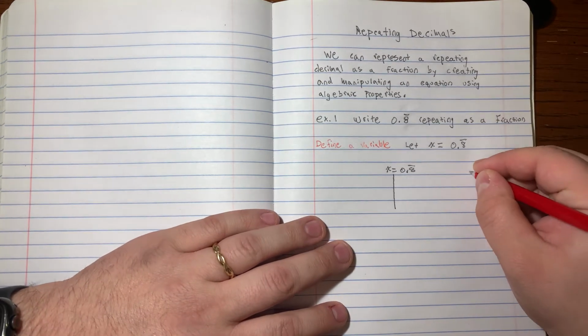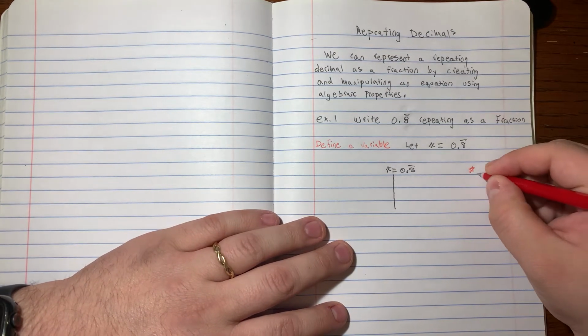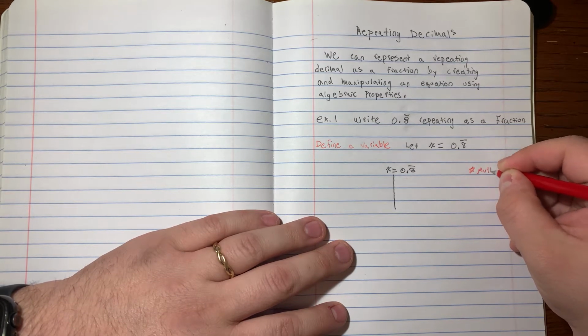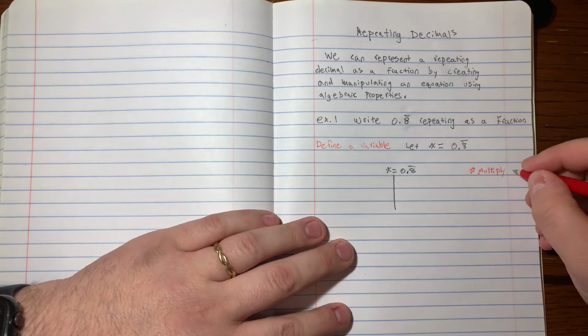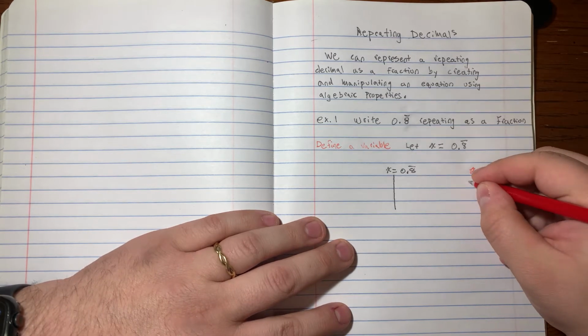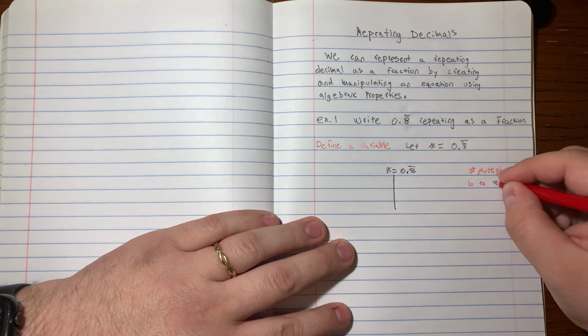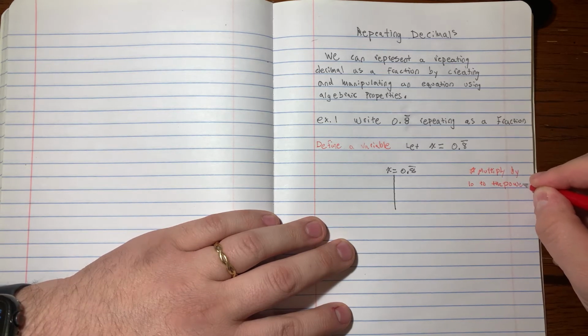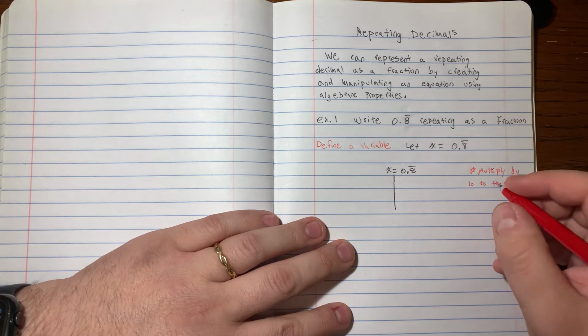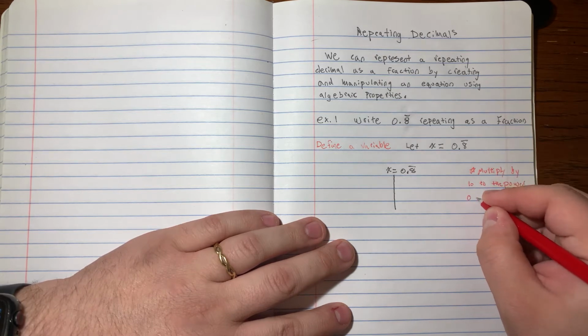So as a side note here, we're just going to write that you multiply by 10 to the power of the number of repeating decimals.